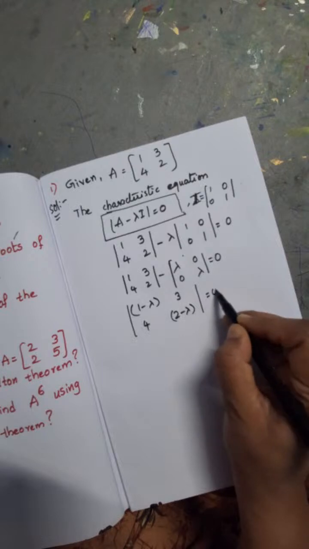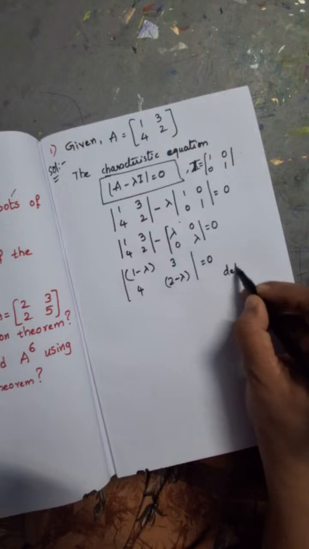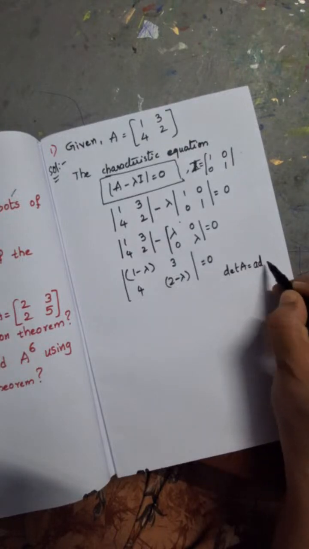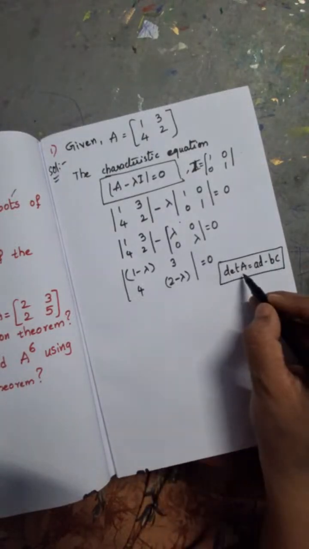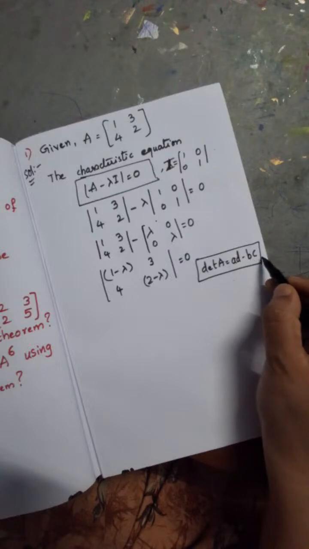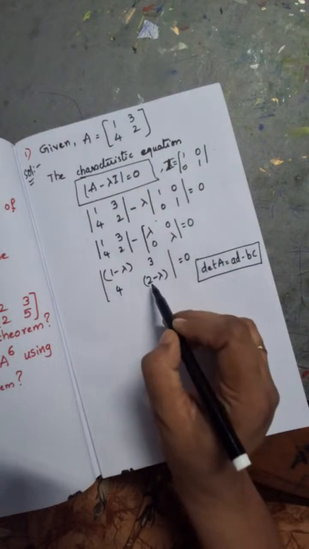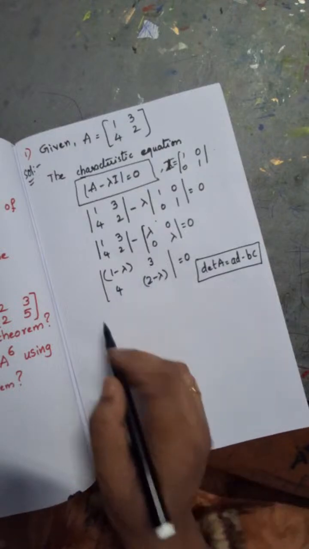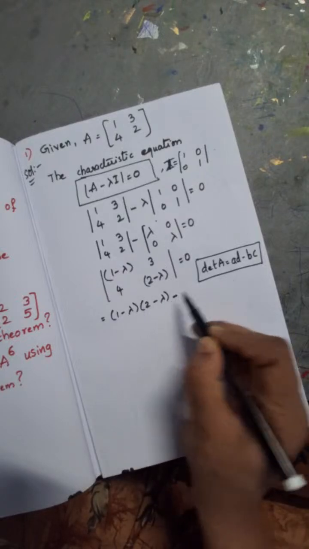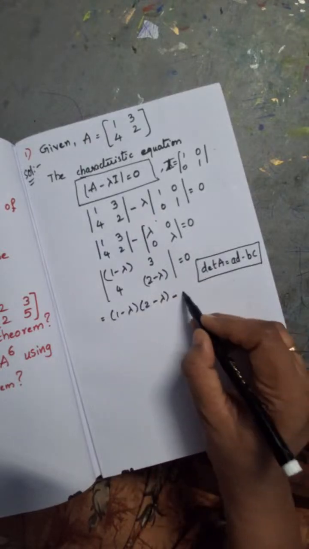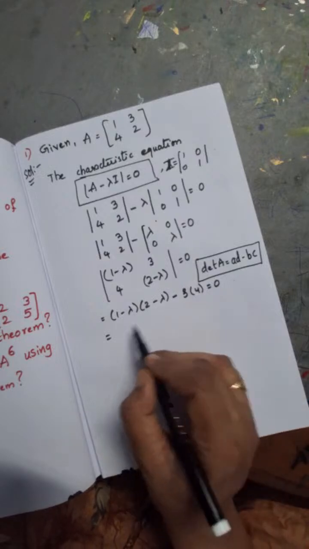Now we have to find the determinant of this matrix. What is the determinant? We use the AD minus BC form. Whenever we find the determinant of a 2 by 2 square matrix, we do AD minus BC, where A, B, C, D are the entries. AD means this entry times this one, BC means these two multiplied. Now (1 minus lambda)(2 minus lambda) minus 3 into 4 equal to 0. From this we have to find the lambda values.